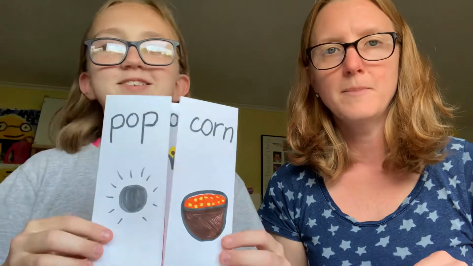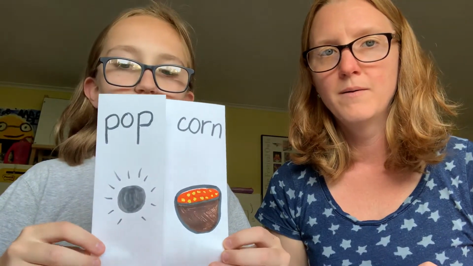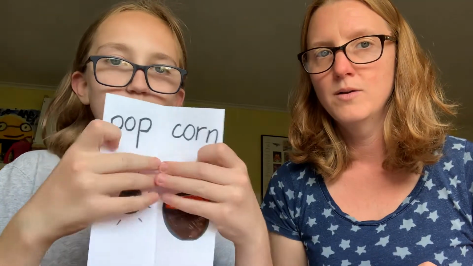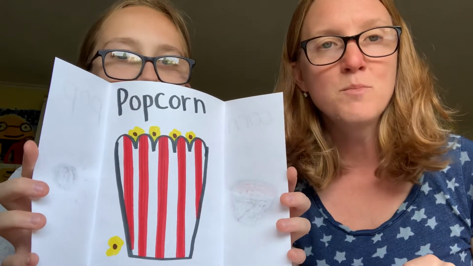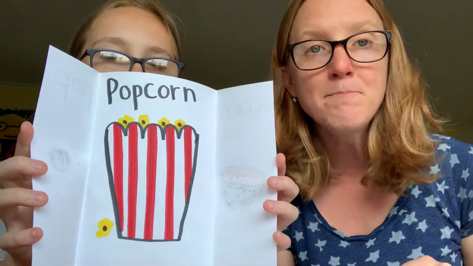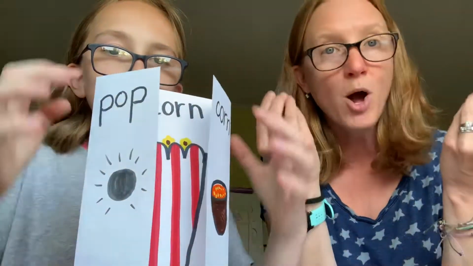And Maddie has something she wants to show you right now that she's done. I did this in 1st grade. Okay, so here's the pop. And so this is the word pop, and this is the word corn. Here's a picture of something popping and corn, a bowl of corn. And then you open it, and it's popcorn. And it's popcorn. So maybe on your free time, if you have some paper, fold it like this. Make the 2 flaps. You can put words on each flap, the 2 smaller words.